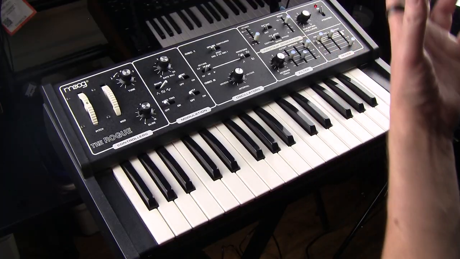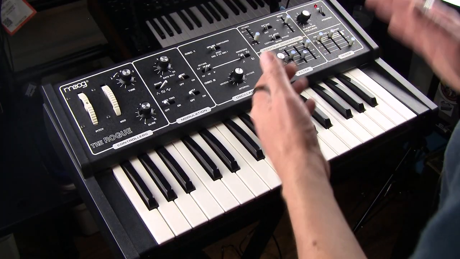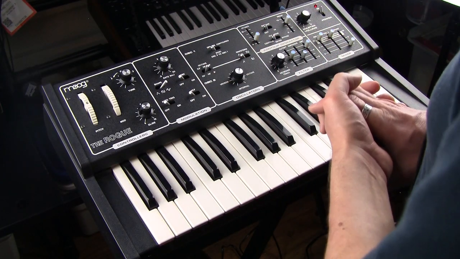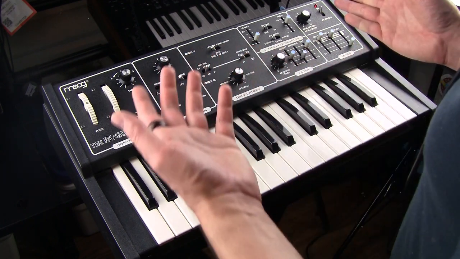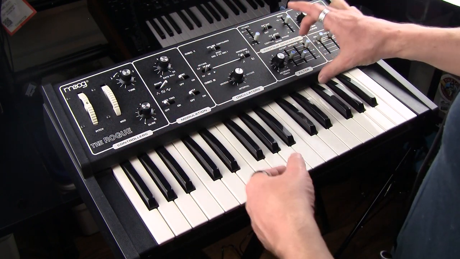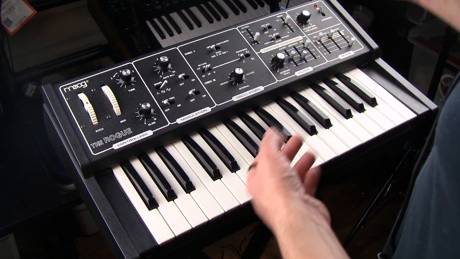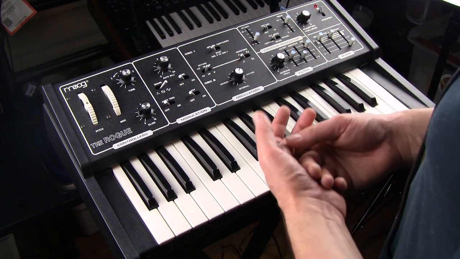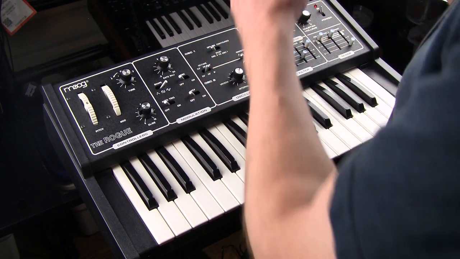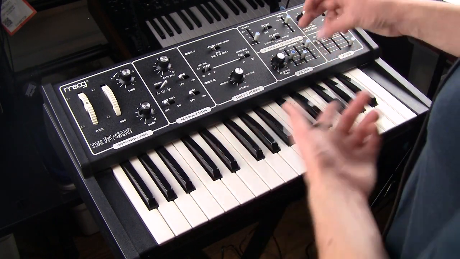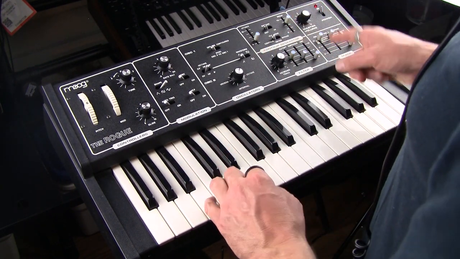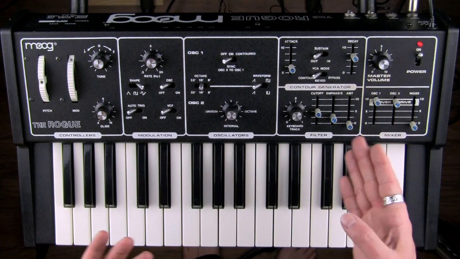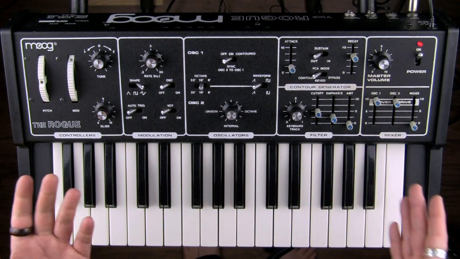This synth really does have a great tone. It's really quite delicious for being so simple. Okay, let's talk for a moment about the envelope. The envelope, of course, controls both the amp and the filter. The degree to which it controls the filter is up to you with this amount. Otherwise, it's totally controlling the amp unless you turn it off.